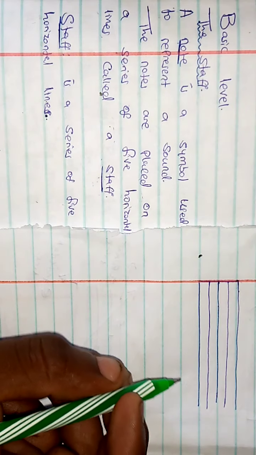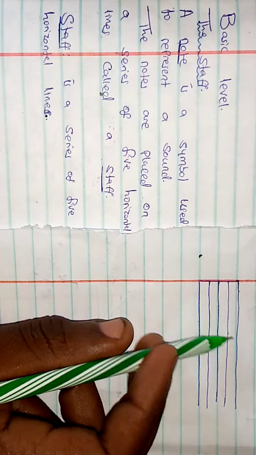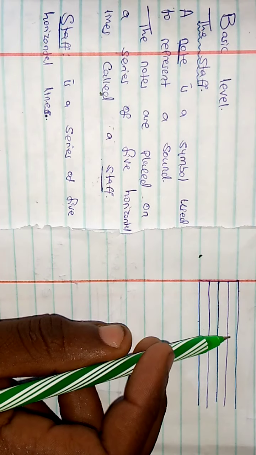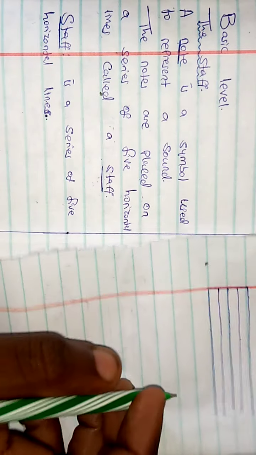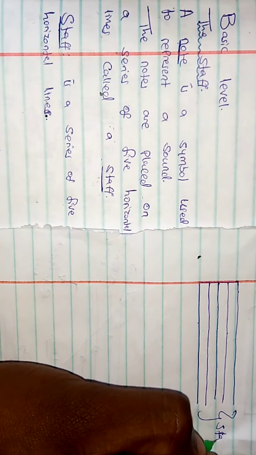We are saying that a staff is a set of 5 horizontal lines, 1, 2, 3, 4, 5. So a staff is a series of 5 horizontal lines.